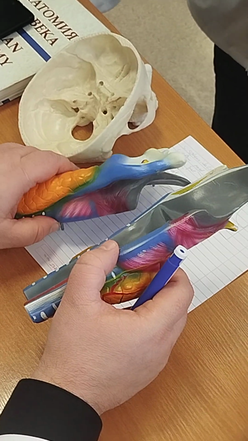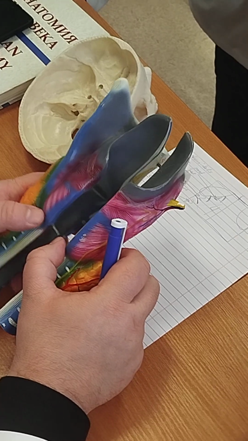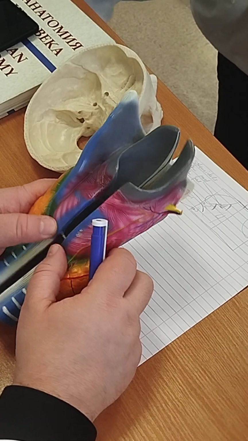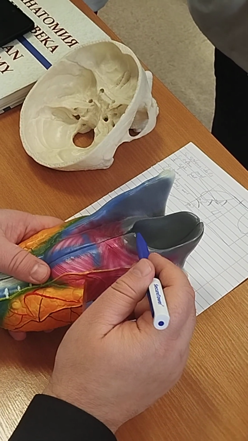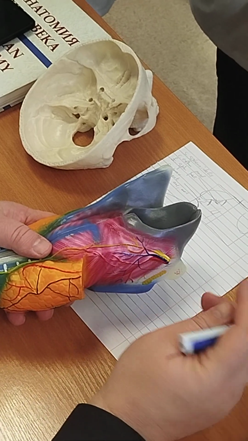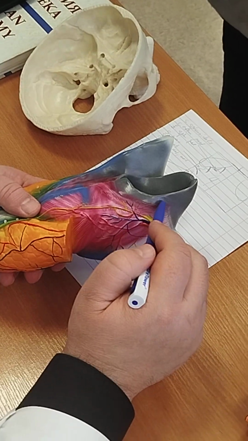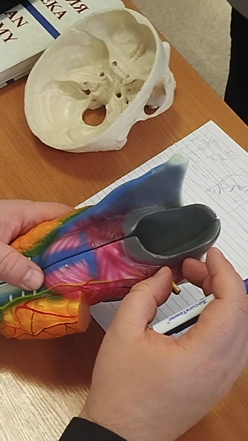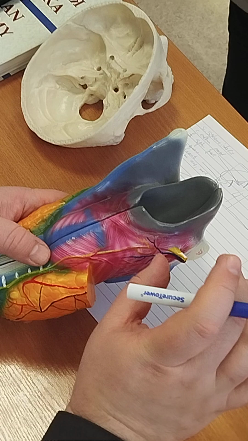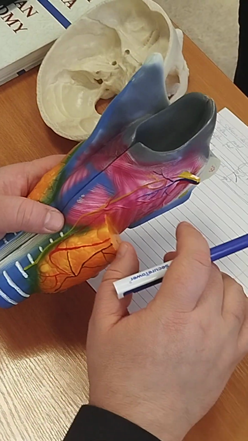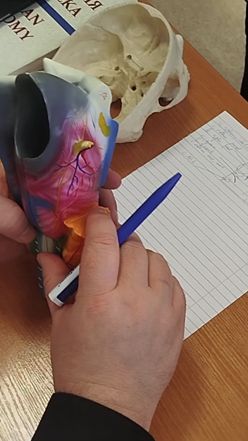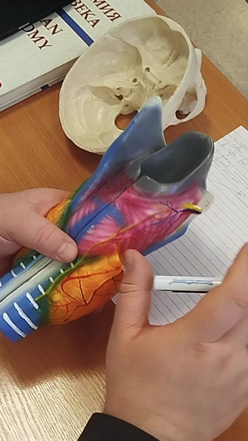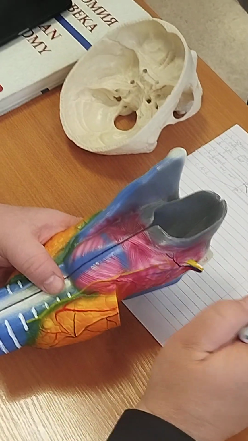Except arytenoid, we have smaller corniculate cartilage, cartilago corniculata. It is above the arytenoid, and we have cartilago triticea inside of our epiglottic fold. Impossible to see. They are small cartilages inside of folds. Now, structure of the larynx.